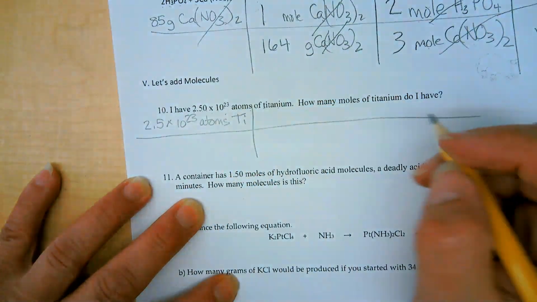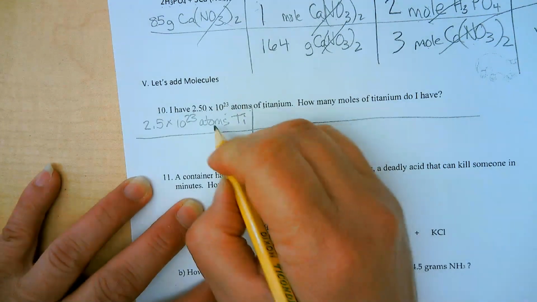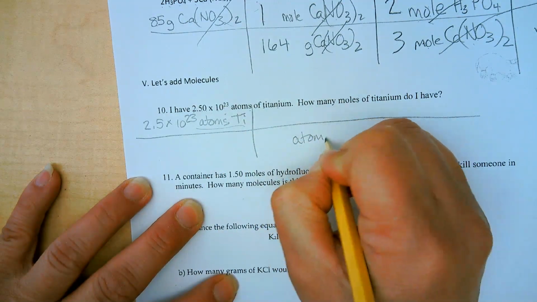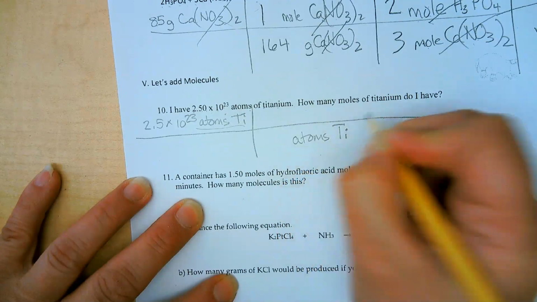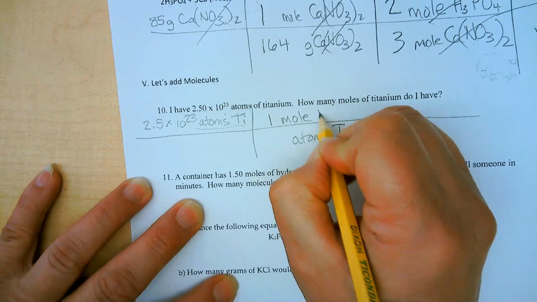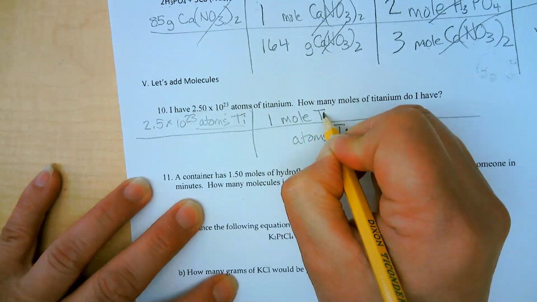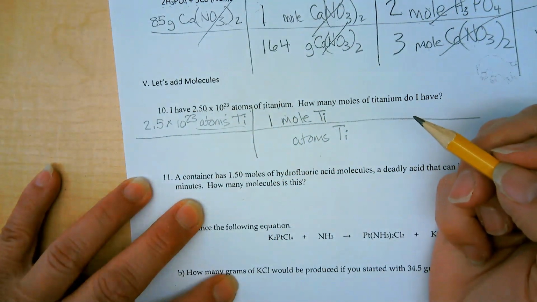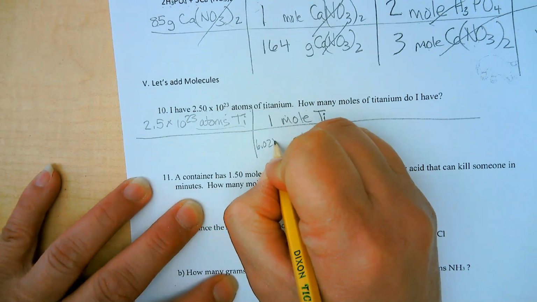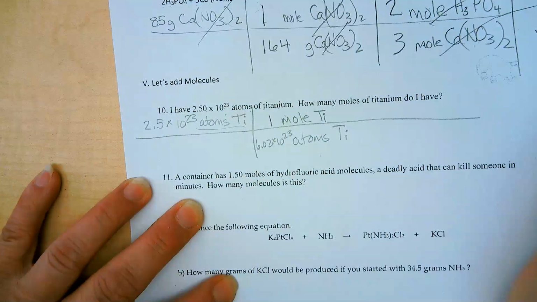Oh, wow, that's kind of easy. All right, so what do we do? We take what we have and we put it down there, always. Atoms of titanium. What do we want? We want moles. So 1 mole is how many atoms? Well, that's Avogadro's number. 6.02 times 10 to the 23rd.